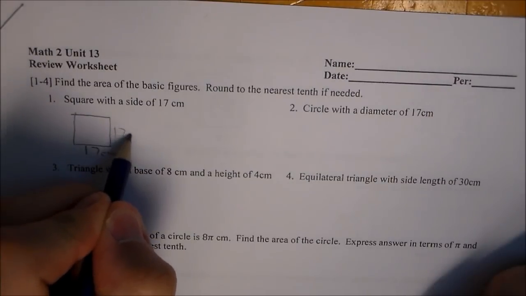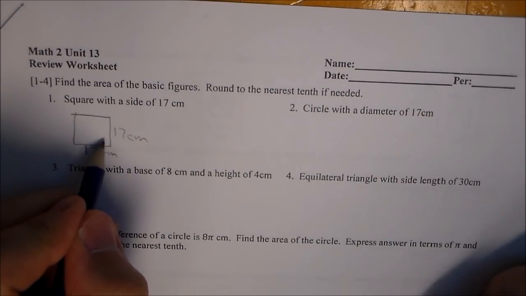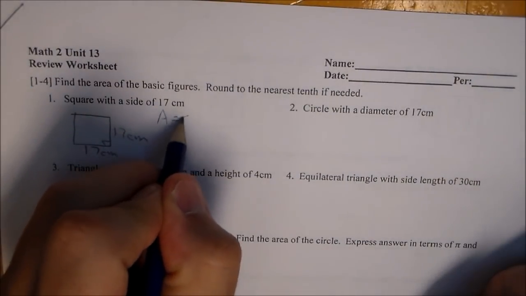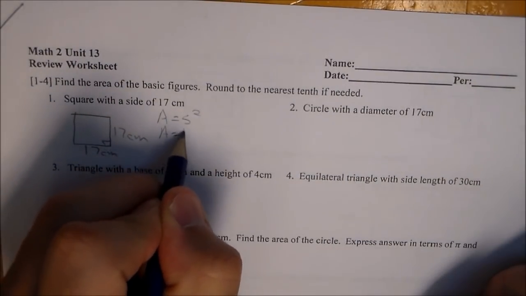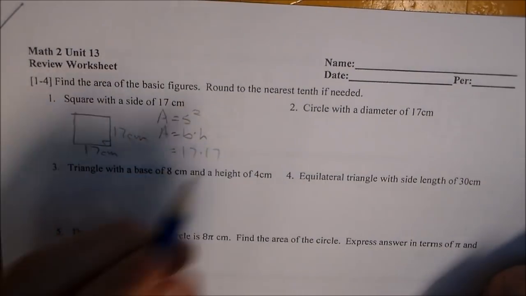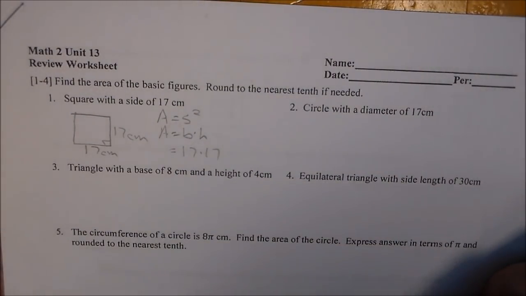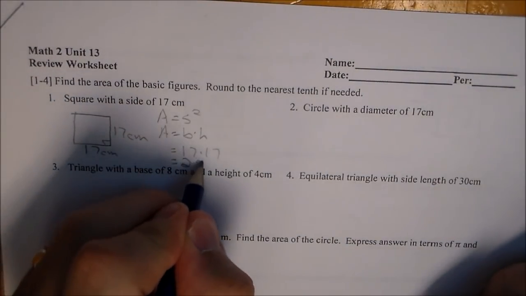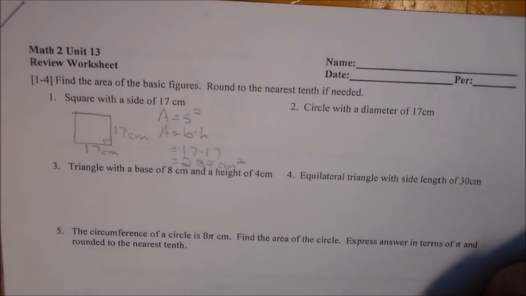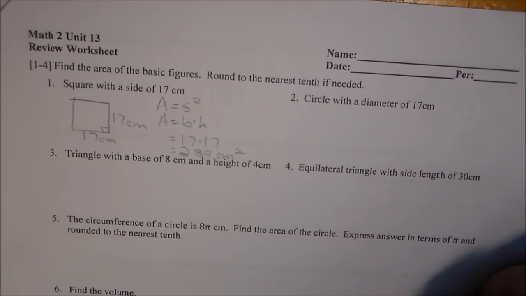Now if you remember, in a square all sides are the same, congruent, and we also have some right angles. So our area, you can either set as the side length squared or its base times height. But since they are the same, it's just 17 times 17. So that gives us 289, and that's going to be centimeters squared because it's squared units whenever we're talking about area.